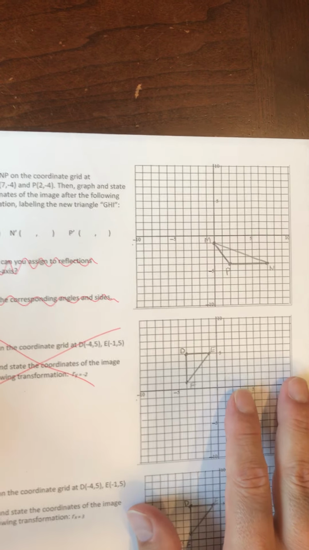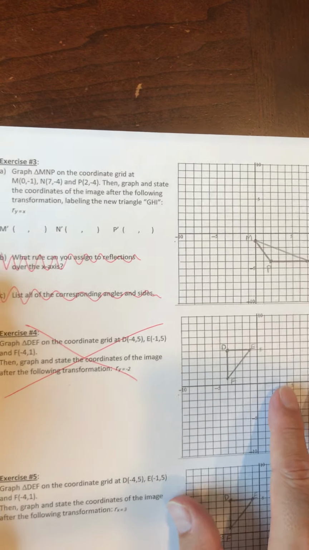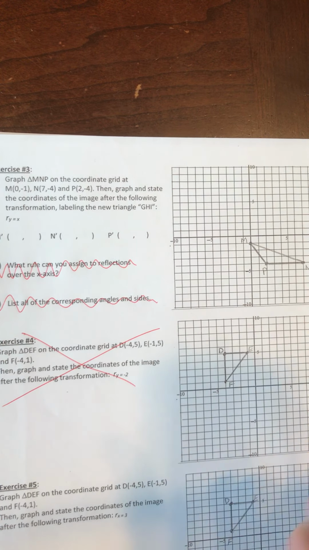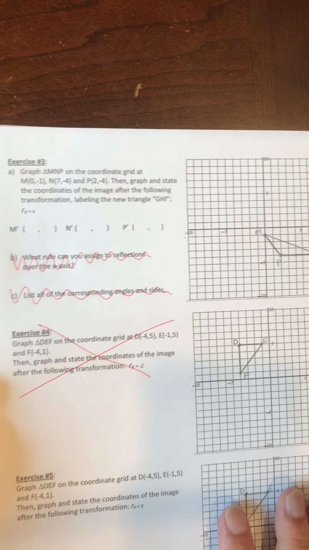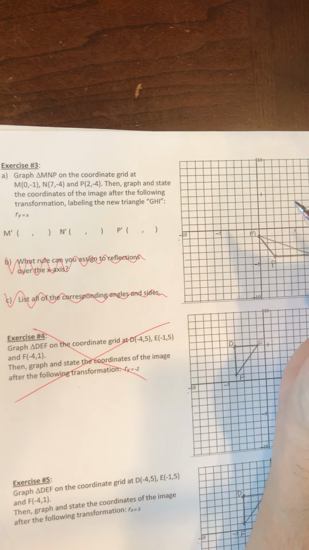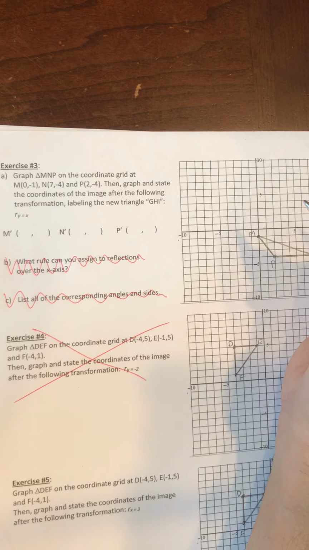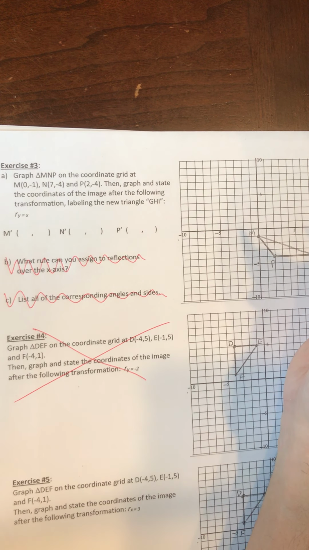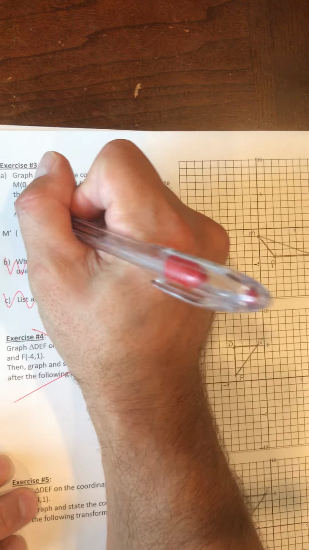All right, guys. Since the last video was long, we're going to make these next couple examples a new lesson. We did a reflection over the y-axis. We did a reflection over the x-axis. Now we're going to do something called a reflection over the line y equals x.